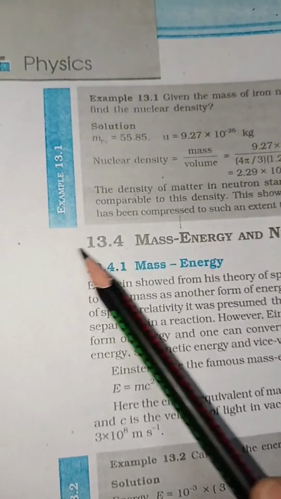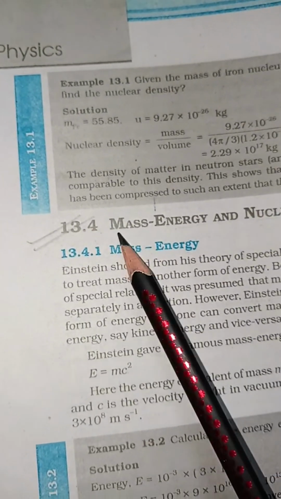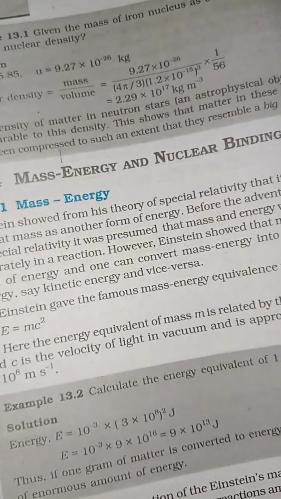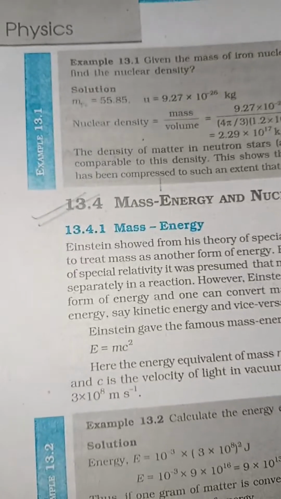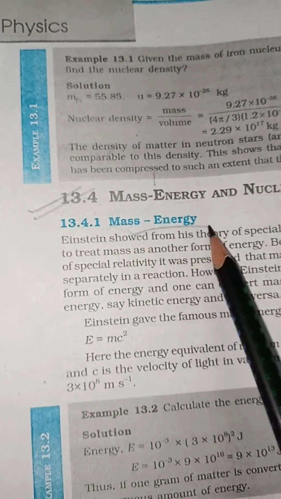And this is an example you have to do yourself. The next subtopic is mass-energy and nuclear binding energy. Now, mass-energy, we will see.